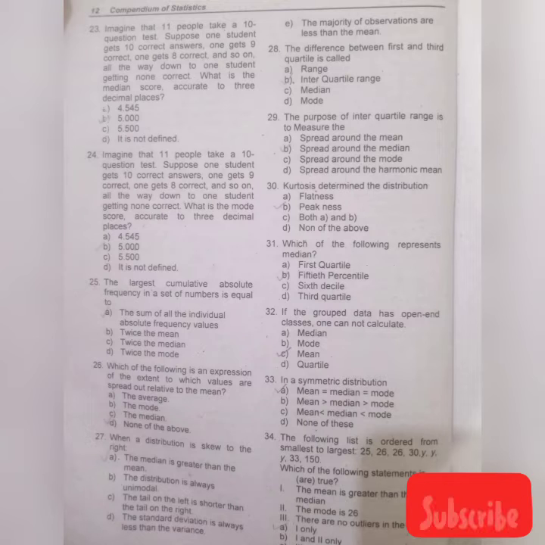38. The middle value of an ordered series is called A. second quartile, B. fifth decile, C. 15th percentile. All of the above are middle values because the second quartile, fifth decile and 50th percentile are all used for the middle value.